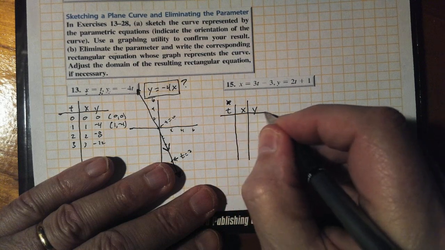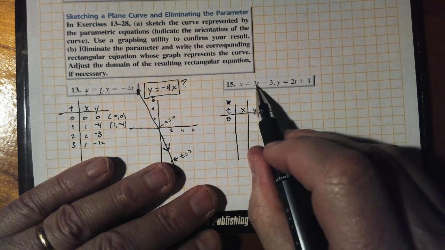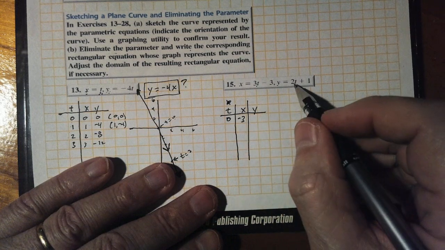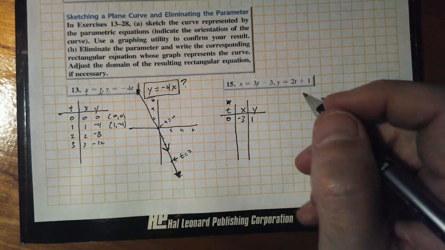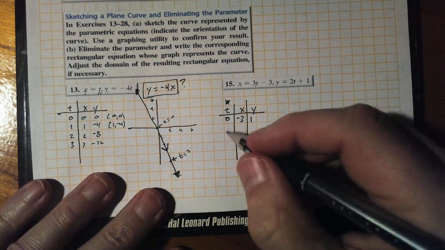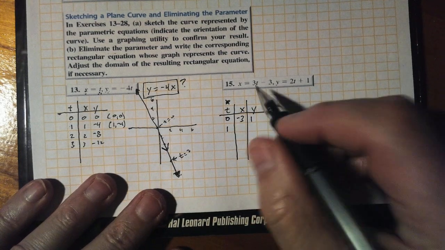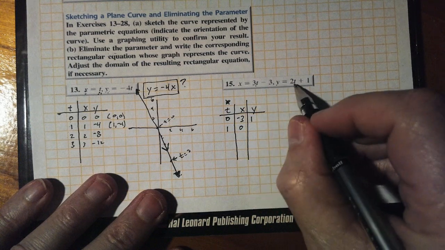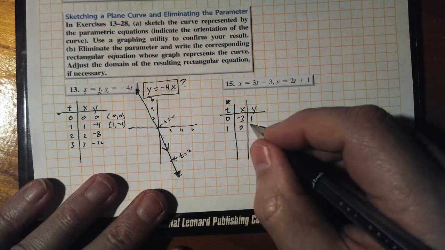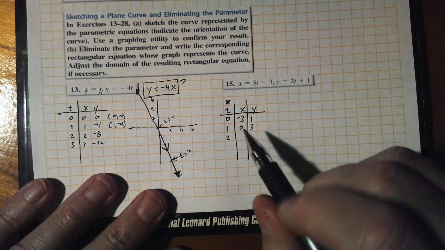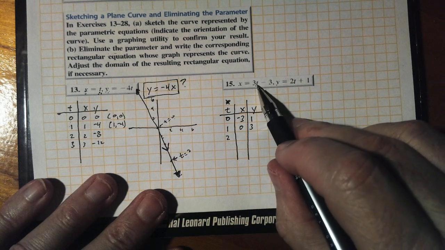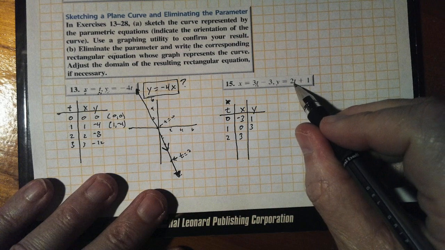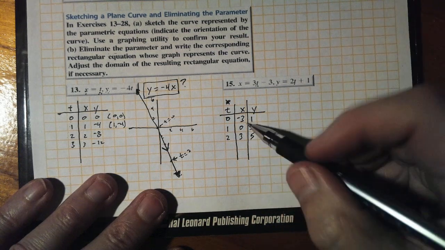Not too bad. Put in 0, get out 0 minus 3. Put in 0, get out 1. Put in 1, get out 3 minus 3, 0, and 2 plus 1, 3. Put in 2, get out 6 minus 3, 3, and 4 plus 1, 5.